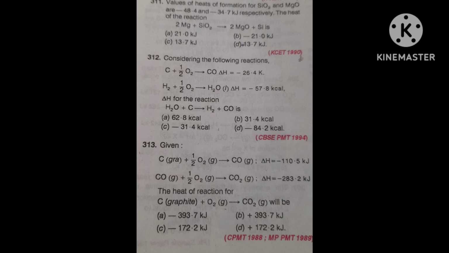Delta H is equal to minus 110.5 kilojoule. Second, CO gas plus half O2, it is giving CO2. Delta H is equal to minus 283.2 kilojoule. The heat of reaction you have to calculate.